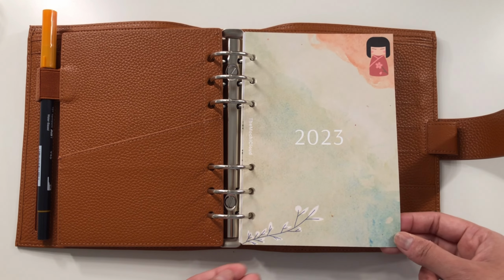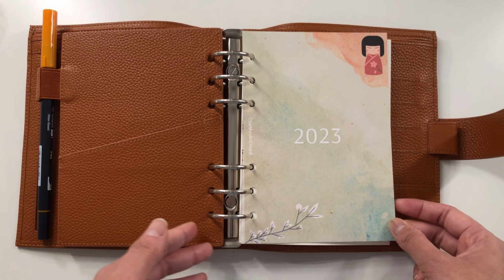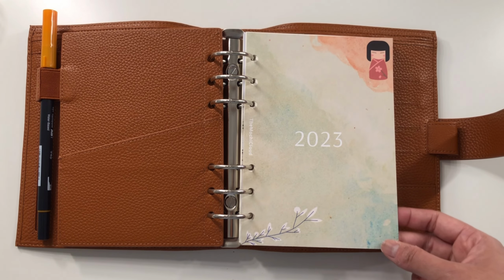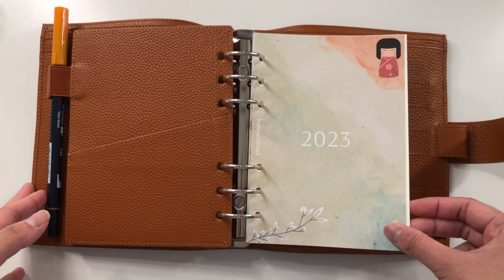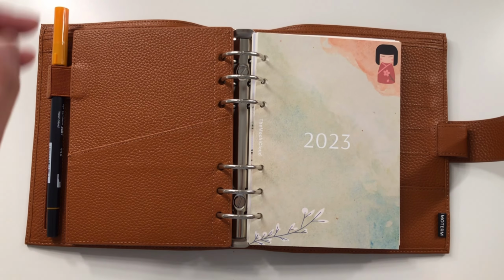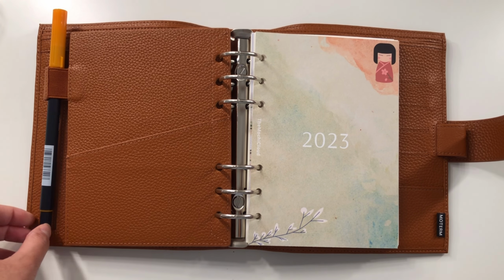I do plan to have dated or undated inserts later on, and for that I will make a separate tutorial because that would be slightly different from how these instructions would go. So without further ado, I'm going to show you how to print this from the PDF file that is available in my shop, and I'm just going to switch the perspective a little bit right now.